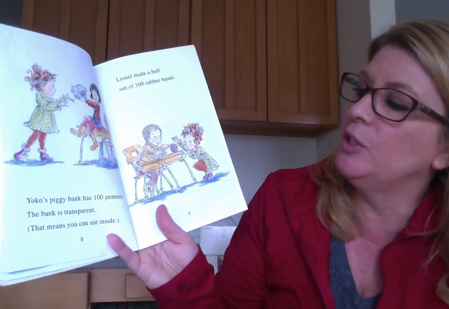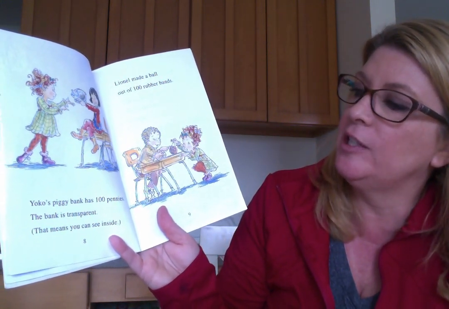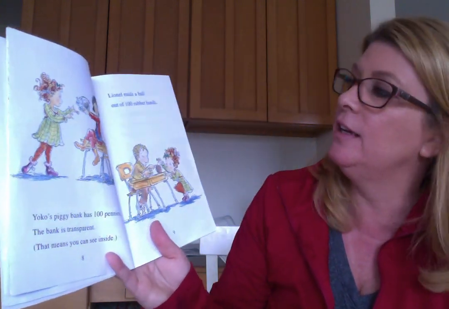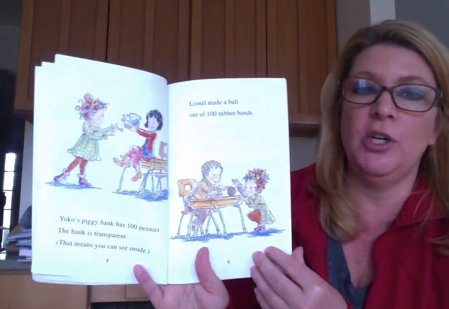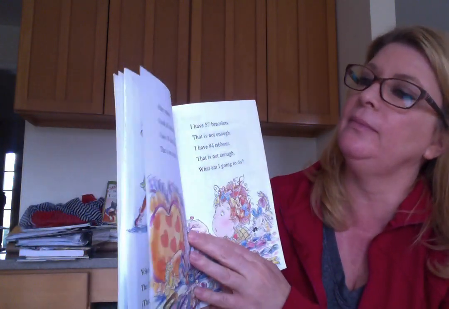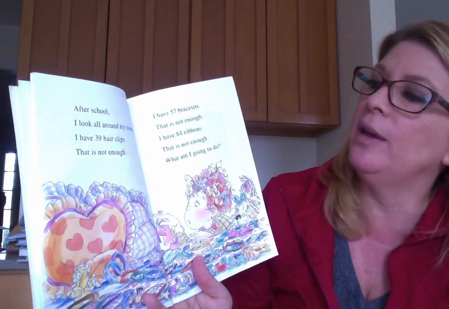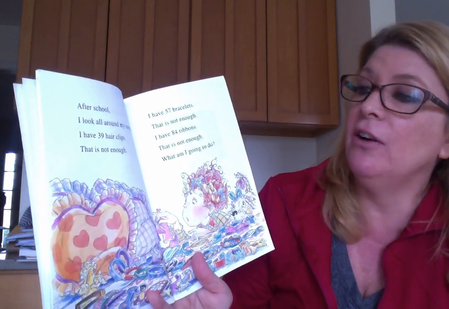Yoki's piggy bank has 100 pennies. The bank is transparent. That means you can see inside. Lionel made a ball of 100 rubber bands. After school, I look around my room. I have 39 hair clips. That's not enough. Wait a second.